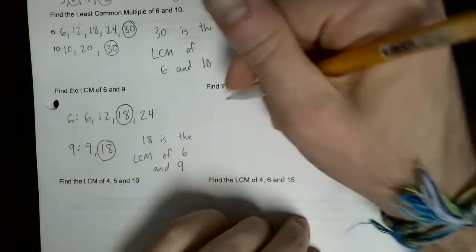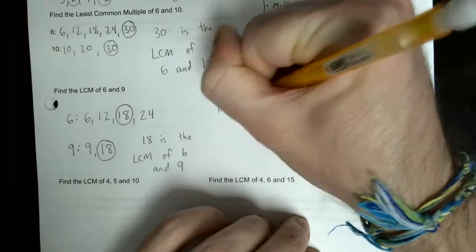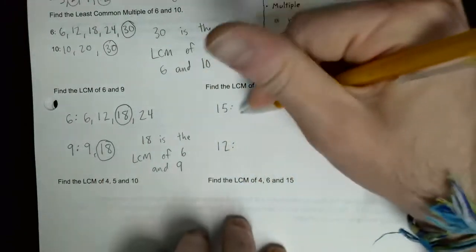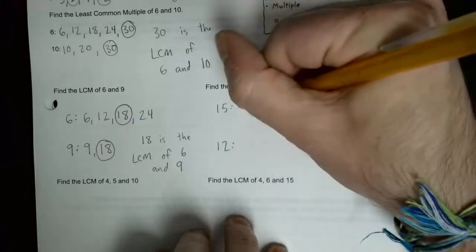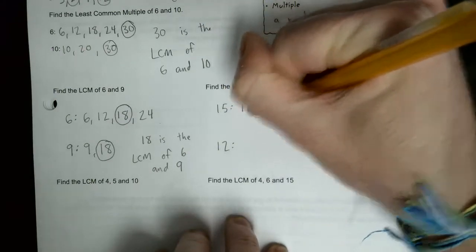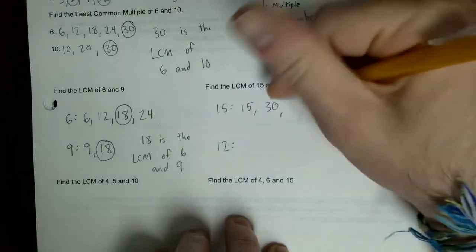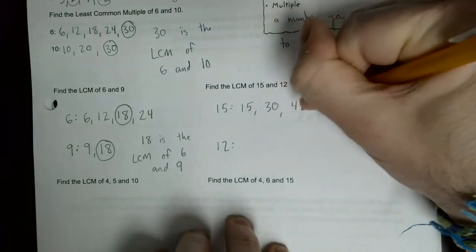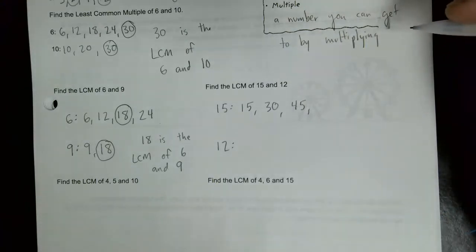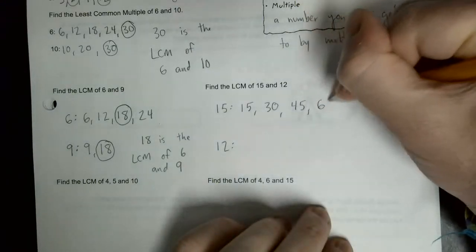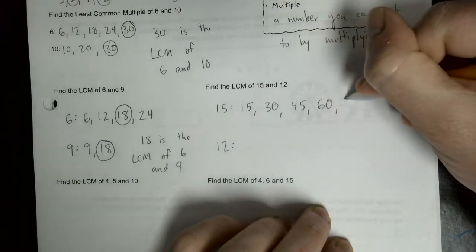All right, so we're going to find the LCM, the least common multiple of 15 and 12. Let's try it. So I'm going to count by 15s first. Let's see what happens. 15 will be the first number. Then 30, 45. I think after that, 45 plus 5 would be 50, and then 10 would be 60. Then 75 would be the next one.